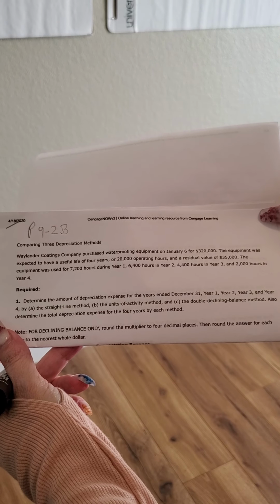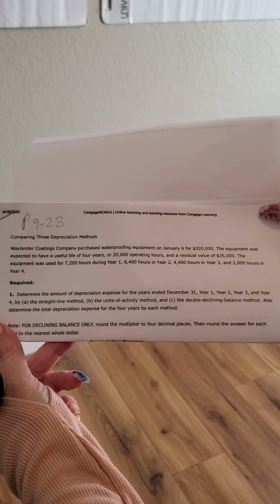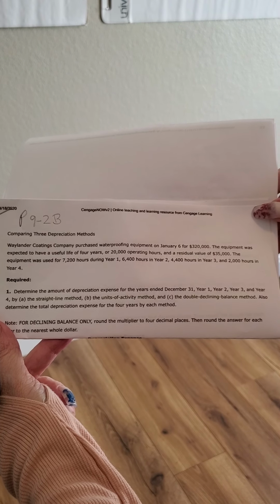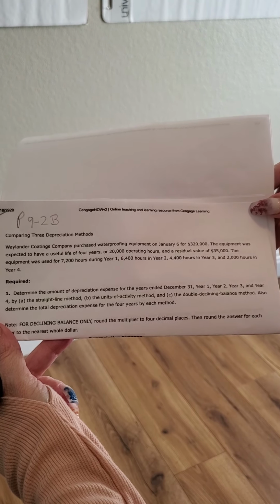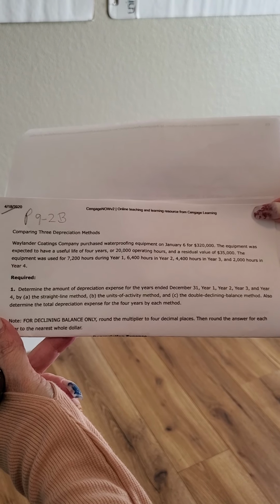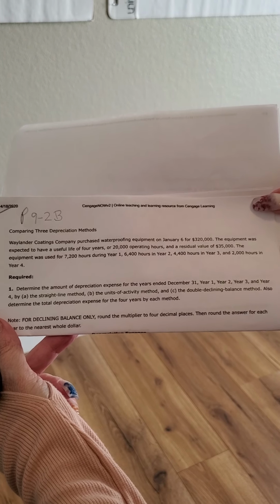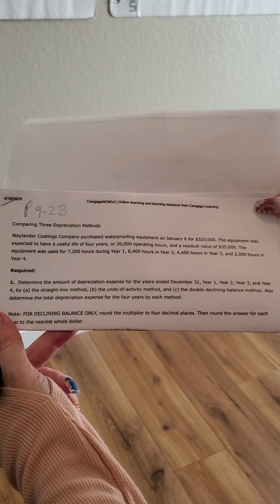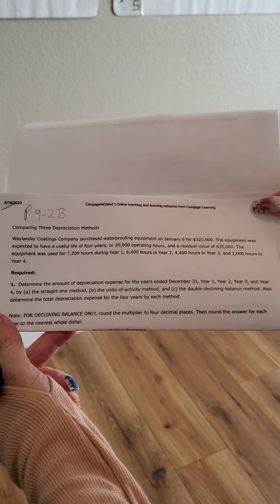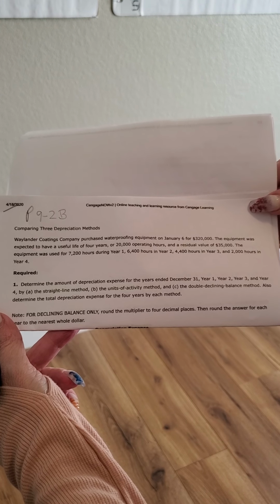Hi again, everybody. Back for problem 9-2B. This is comparing the three depreciation methods that are introduced in this chapter. They tell us that Waylander Coatings Company purchased waterproofing equipment on January 6th for $320,000. The equipment was expected to have a useful life of 4 years or 20,000 operating hours and a residual value of $35,000. The equipment was used for 7,200 hours during year 1, 6,400 hours in year 2, 44 hours in year 3, and 2,000 hours in year 4.